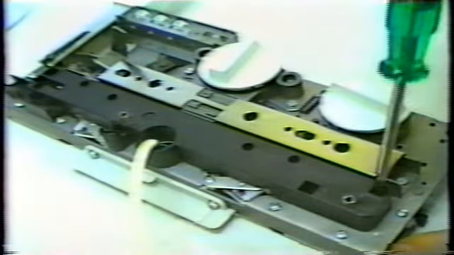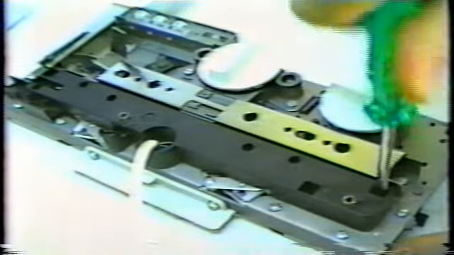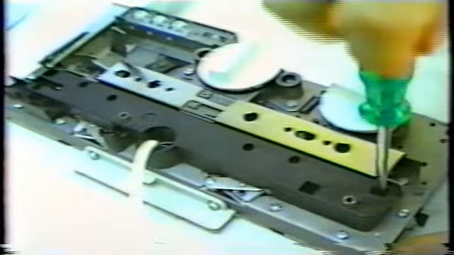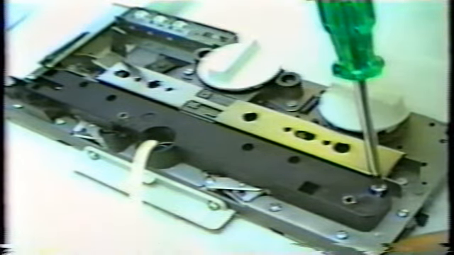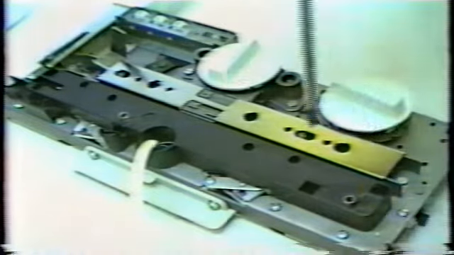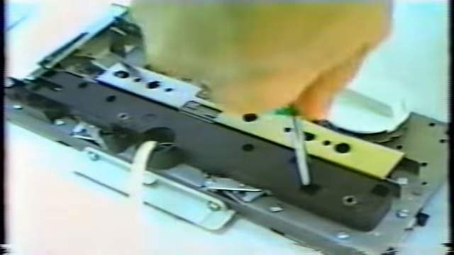And remove this one here. And unscrew this one right here.